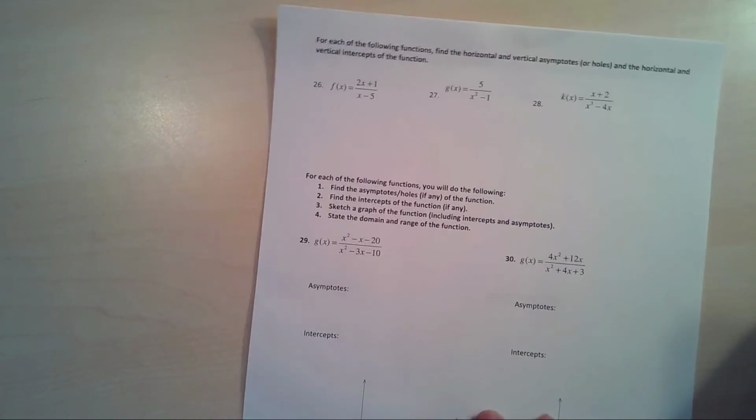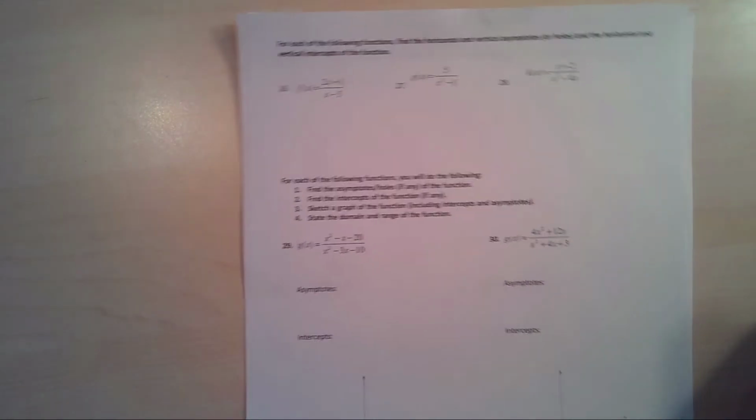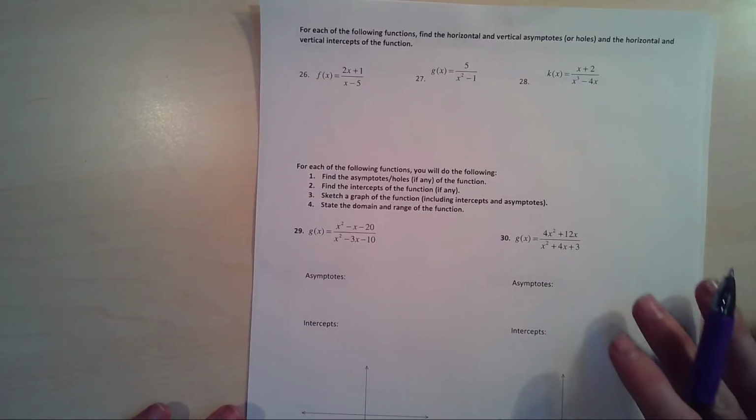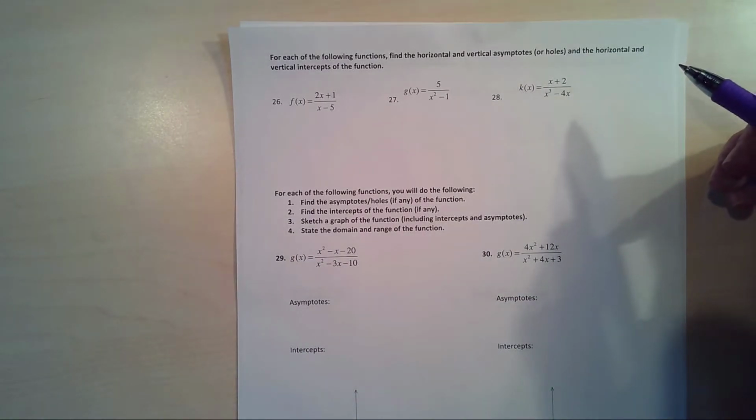Next page. Boom. It's the last page? Last page? Oh, nope, we got more than that. Oh boy. We got 2 more pages. It's okay. We're going to make it through, guys. We're going to power through.